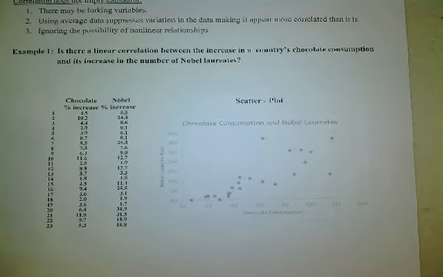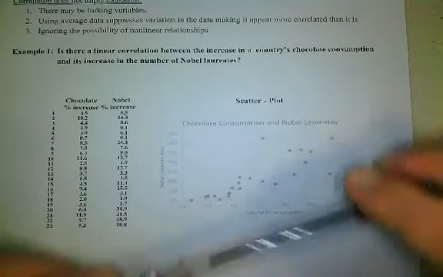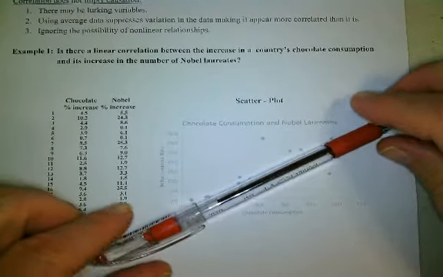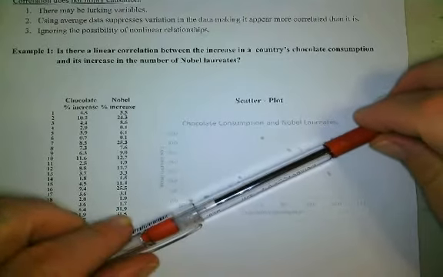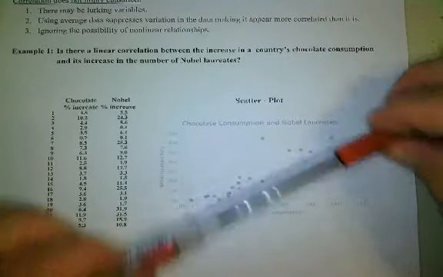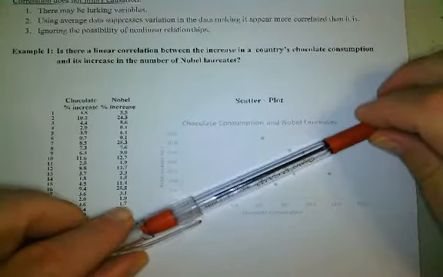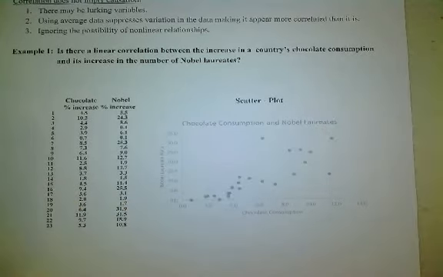There clearly are some points that are considered outliers, such as up here or maybe down there. But you might say, if you look, that there might be a linear pattern in the data. And so that's the example that we're going to look at to determine the correlation coefficient R.